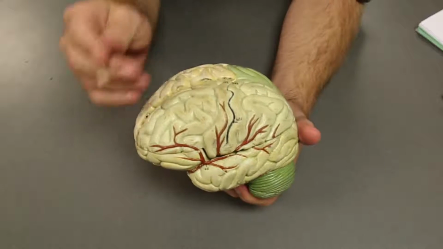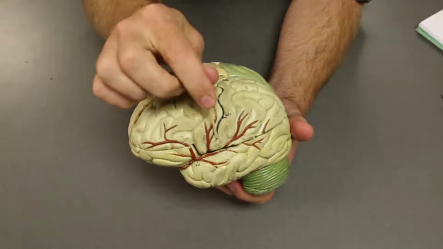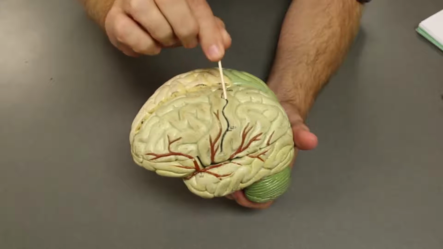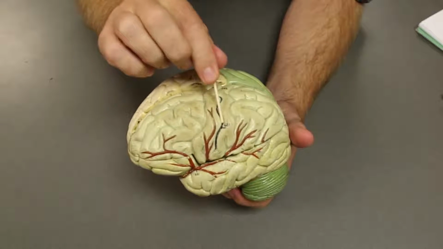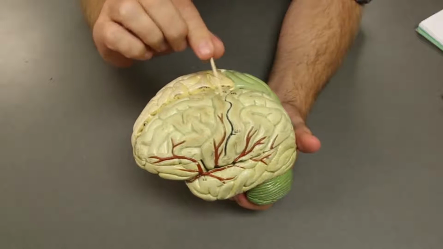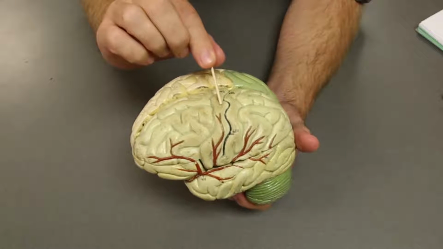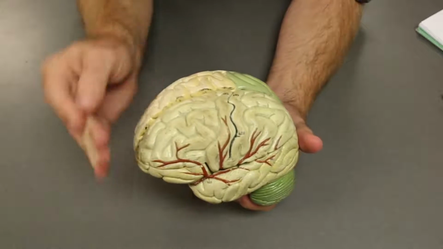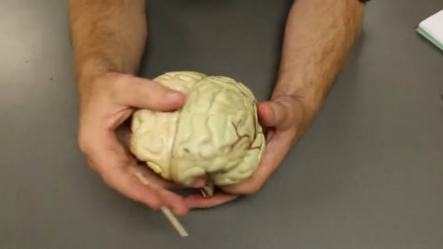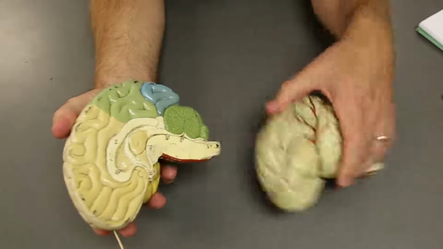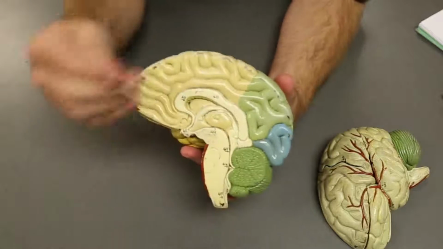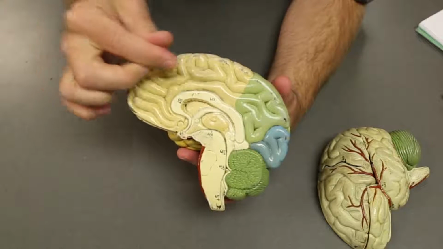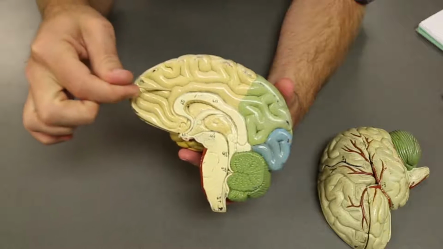The ones that we need to know for this exam is this dark sulcus here called the central sulcus. I may have said gyrus, I meant to say sulcus. This is the central sulcus. This is the precentral gyrus, and this is the postcentral gyrus. In addition, if we go internally, let me just point out, since we're on the gyri, this is the cingulate gyrus, and right above that is the cingulate sulcus.